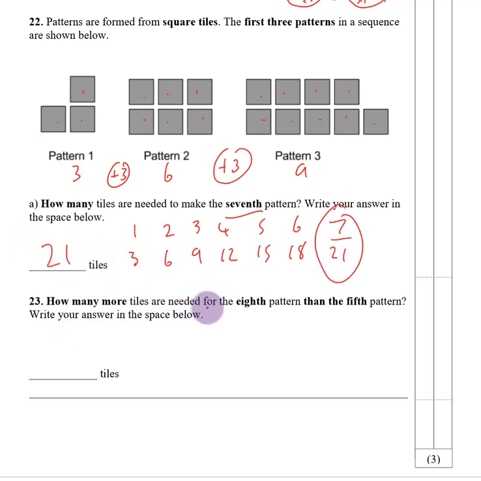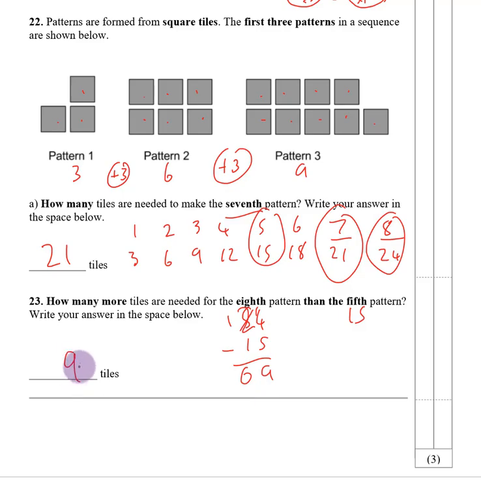How many more tiles are needed for pattern 8, for the 8th pattern, than the 5th pattern? So the 8th pattern, I'm just going to add an 8 on here, will be 24. So in the 8th pattern, we've got 24. And the 5th pattern, we've got 15. So all we need to do is 24 minus 15, and that'll leave us with the difference. So 4 take away 5, we cannot do. Borrow. 14 take away 5 leaves us with 9, and then 1 take away 1 is nothing. So the difference, or how many more, is 9 tiles.